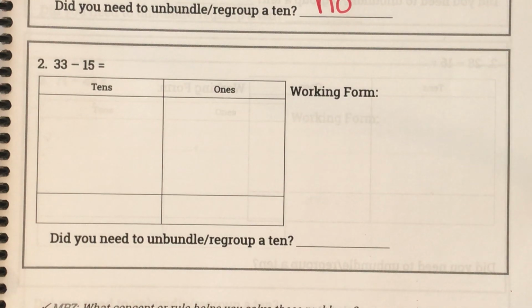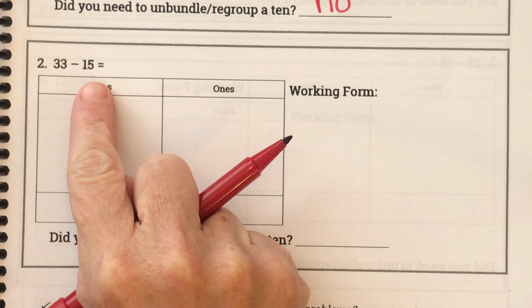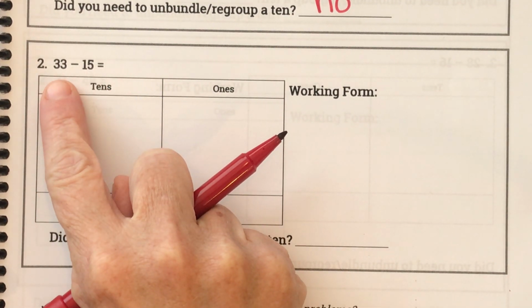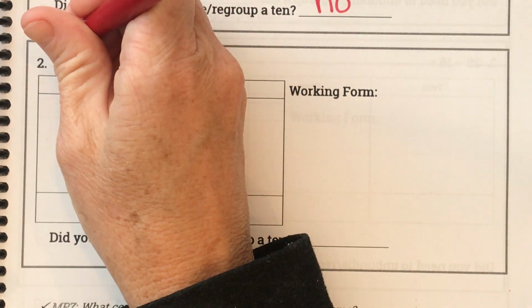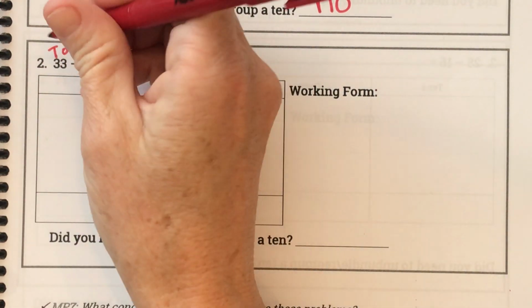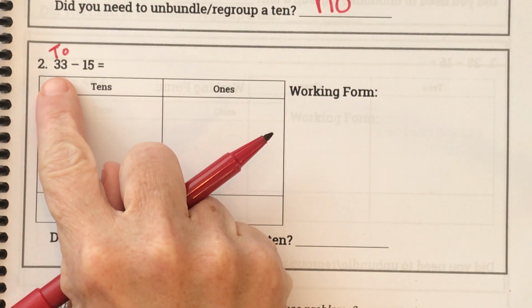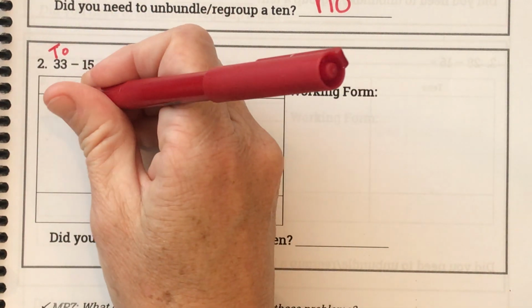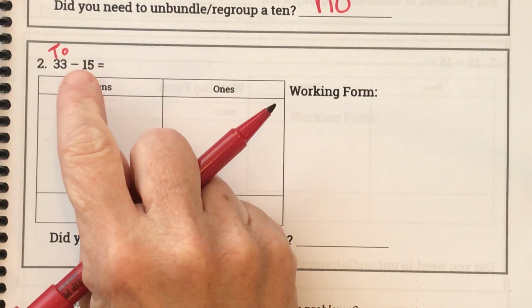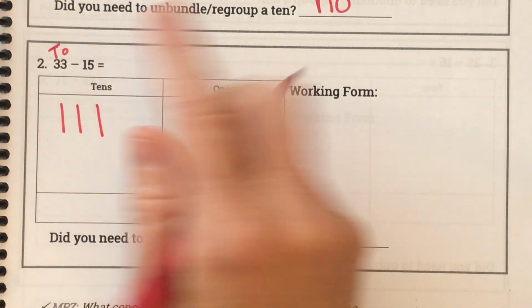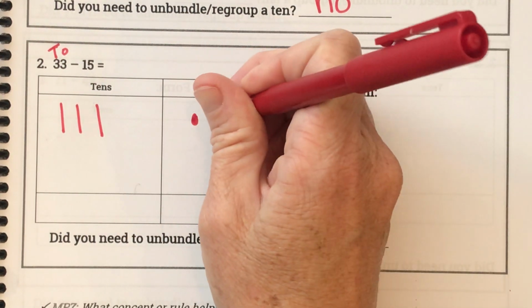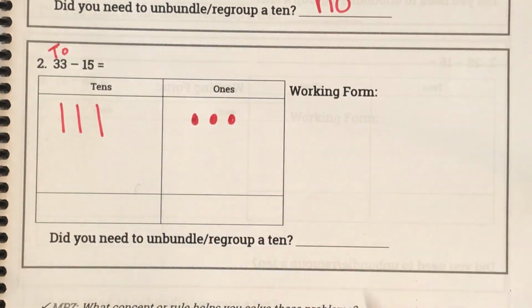This one says 33 subtract 15. Okay, so 33 is my minuend. So I'm going to start by drawing my minuend. So my minuend has 3 tens, 1, 2, 3, and it has 3 ones, 1, 2, 3. Okay, now I'm ready to subtract.